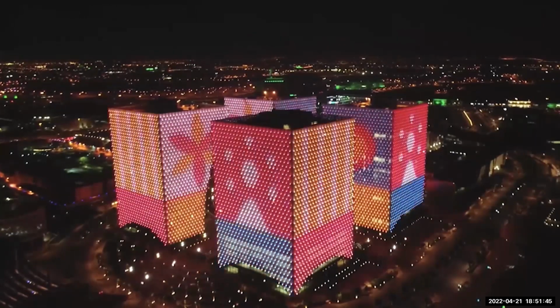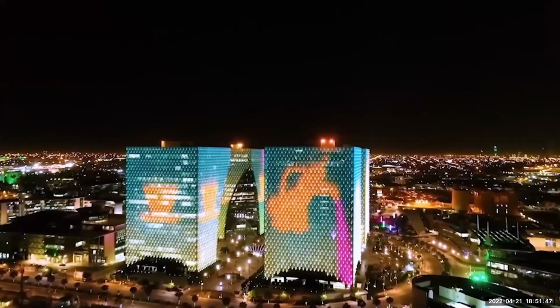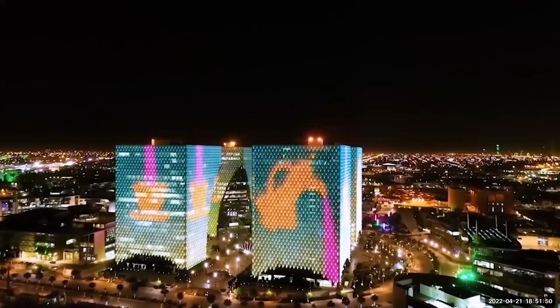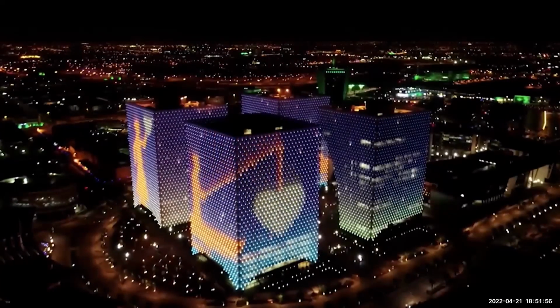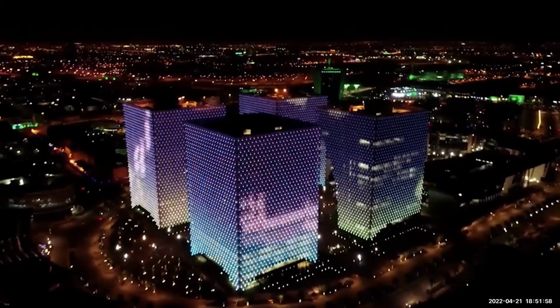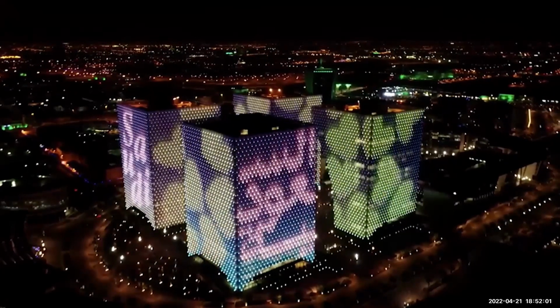That was probably the biggest graphics we've ever created, and they were displayed on the most low-res screen you can ever think of. These are gigantic towers in Saudi Arabia and Riyadh and the media city, and they were in celebration of the Saudi National Day.